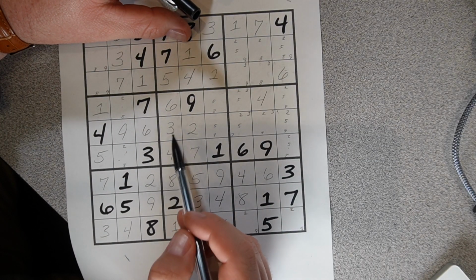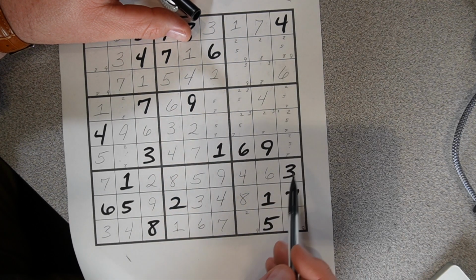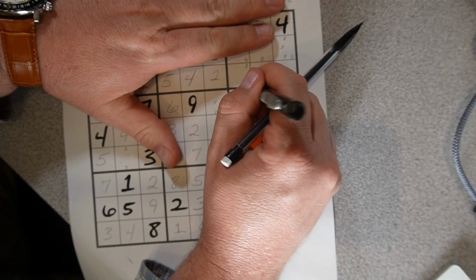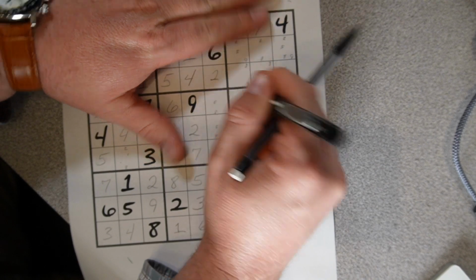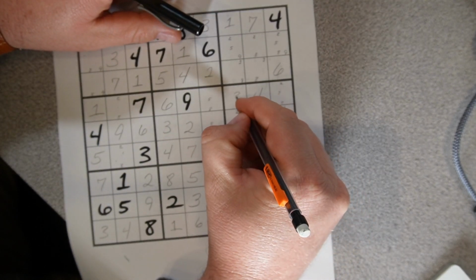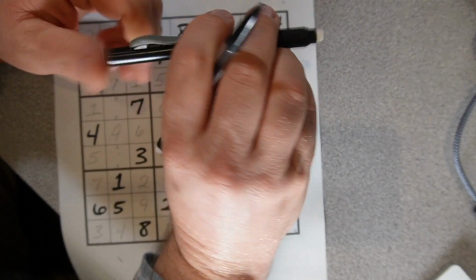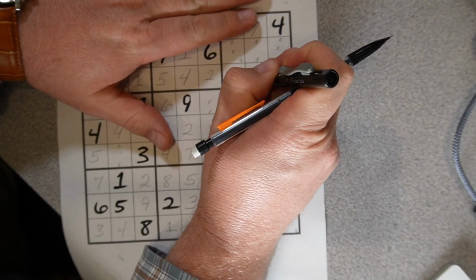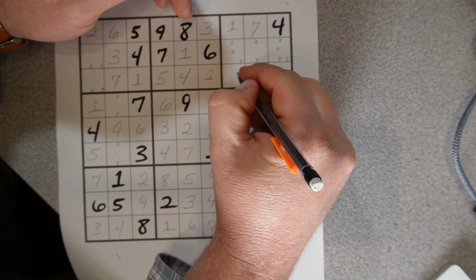We have a 3 on the bottom, 3 in the middle, need a 3 on the top, got a 3 there. So this is our only option for 3. That being the case, that one can't be a 3, gotta be a 9.